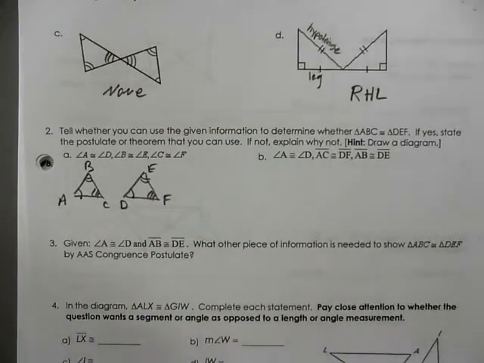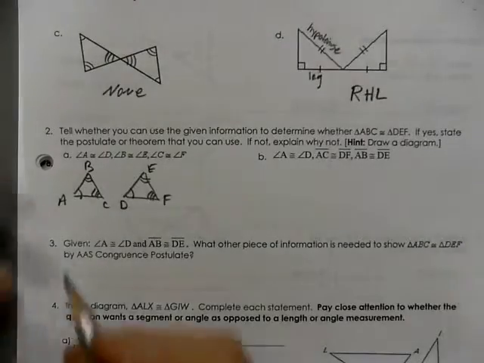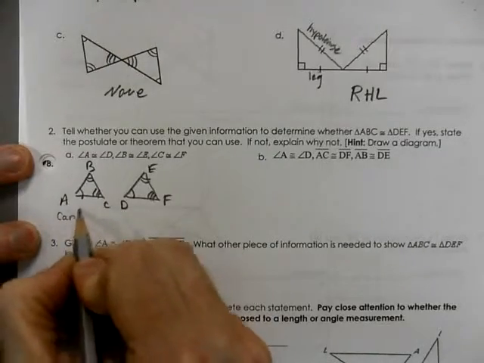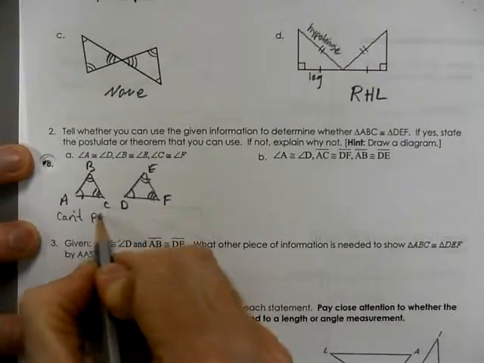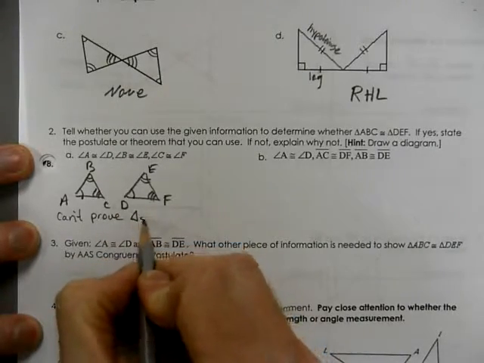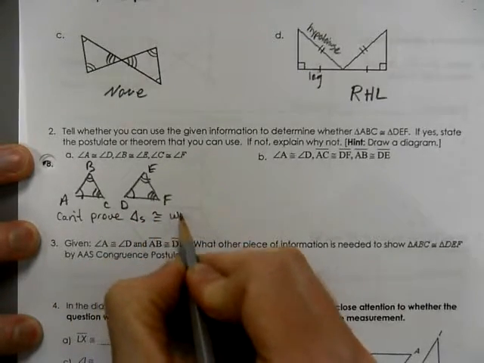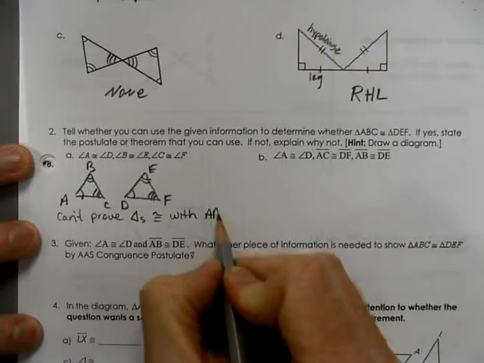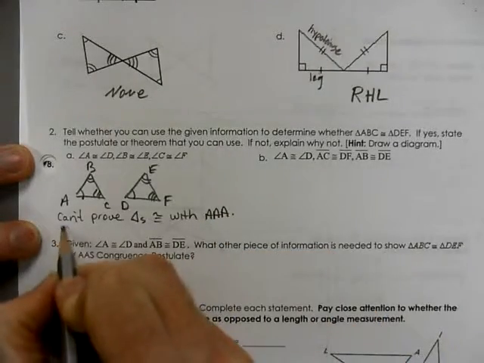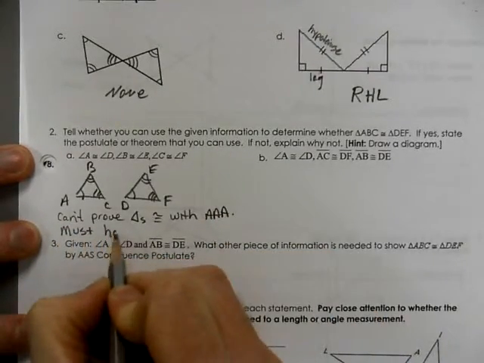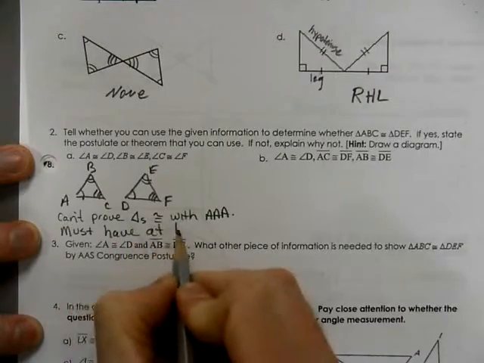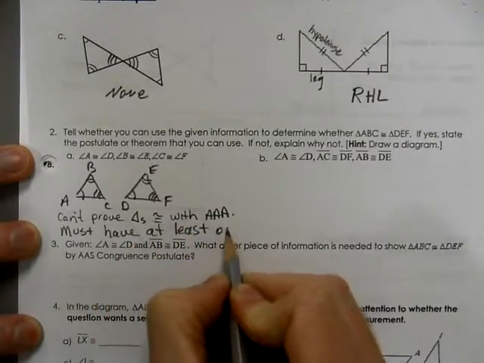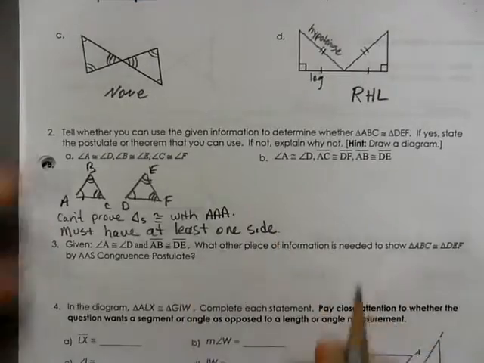Knowing that information, is there enough information to prove the triangles congruent? Of course not. Can't prove triangles congruent with angle, angle, angle. Must have at least one side.